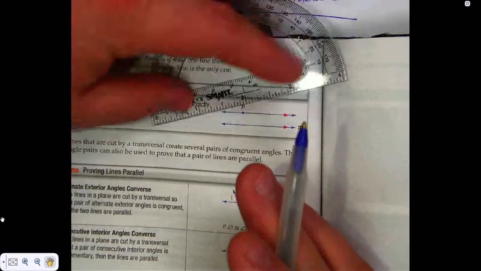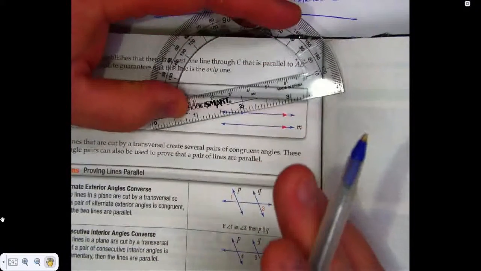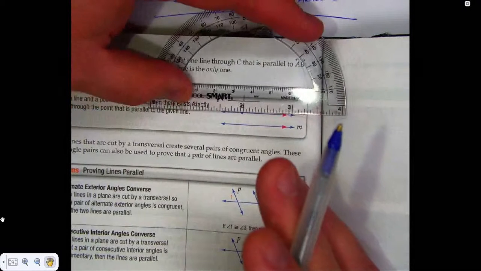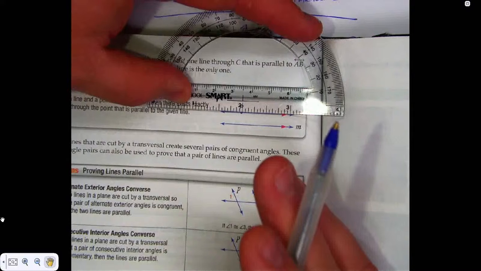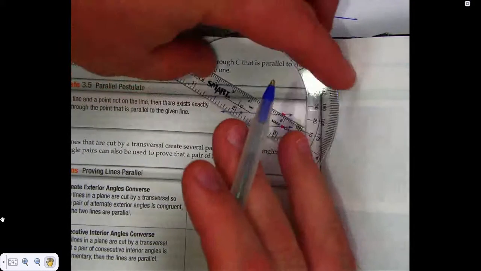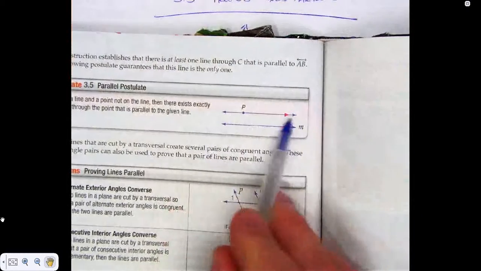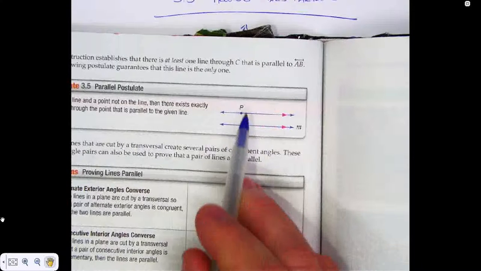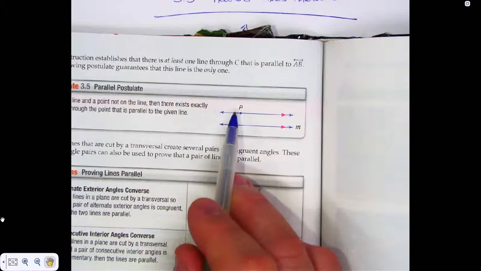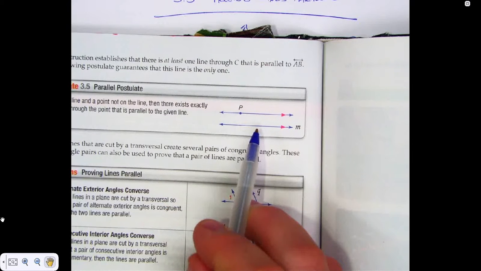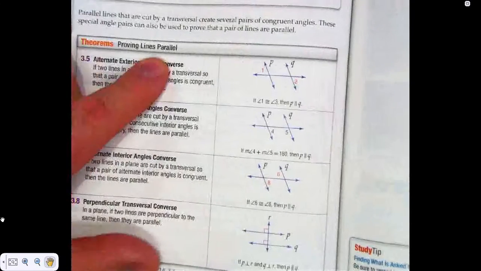Well, let me think of the protractor as a line. That one's not parallel to M, is it? That one's not, that one's not, that one's not, and then you get to right there, and then that one's not parallel to P, right? Then I keep going around the circle, that one's not, that one's not. As you can see, there's never going to be another one except for that one right there, and that's what the parallel postulate says. It says that if you have a line, and you have a point not on that line, there's only one possible line that you can draw that's parallel to M, okay?